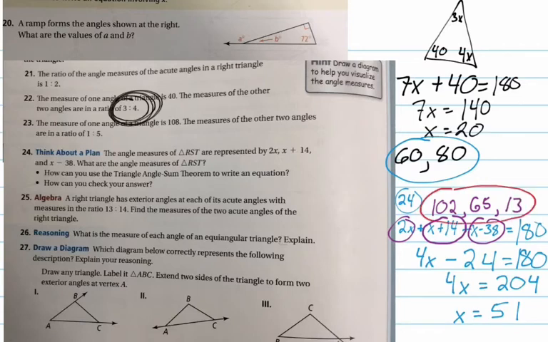13. How can I double check to make sure that those are correct? See if they add up to 180. 102 plus 65 is 167. 167 plus 13. 167 plus 3 is 170. Plus 10 is 180. That's how I would do that.